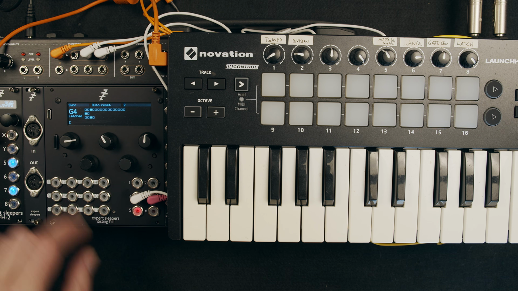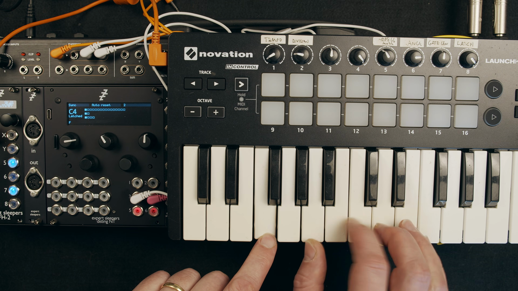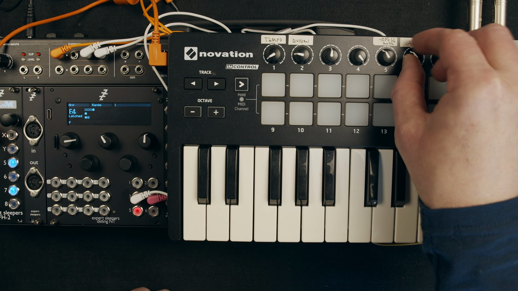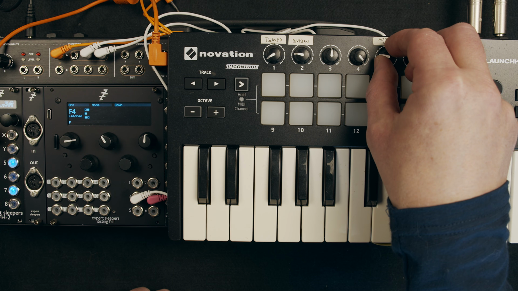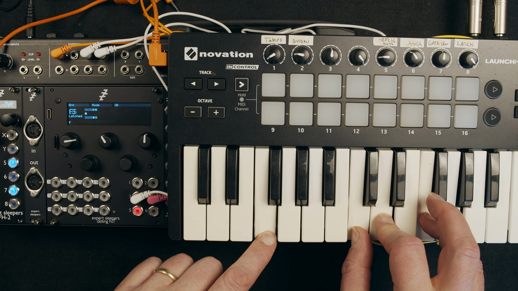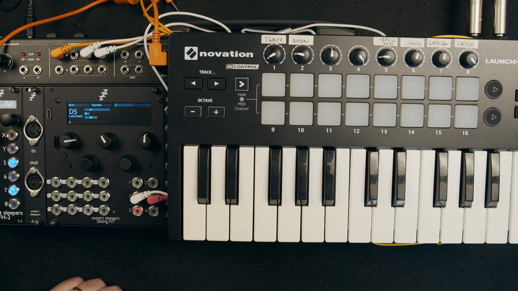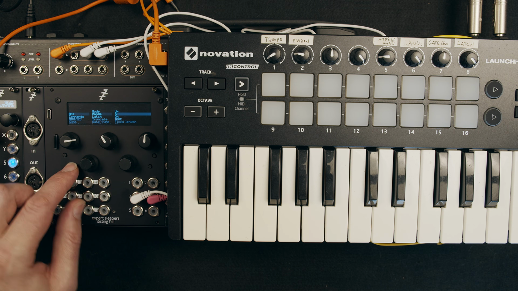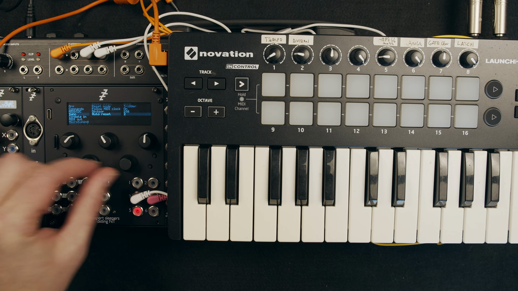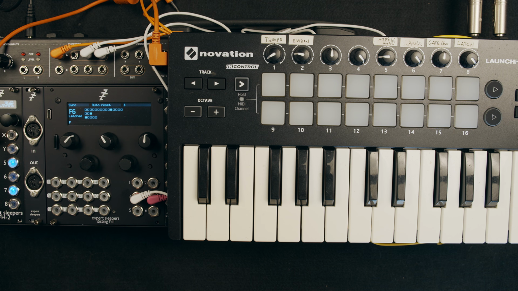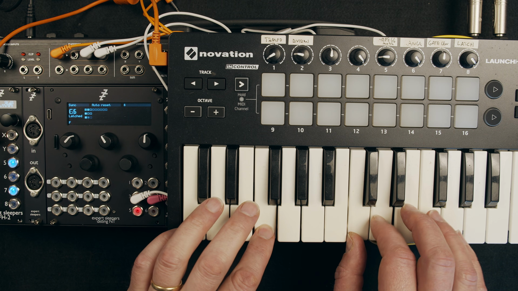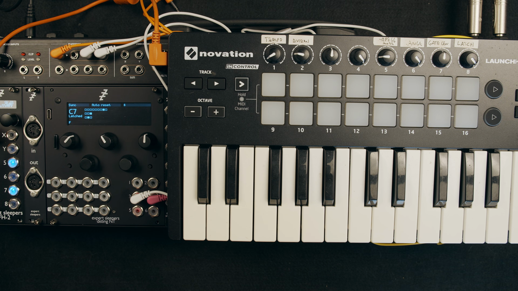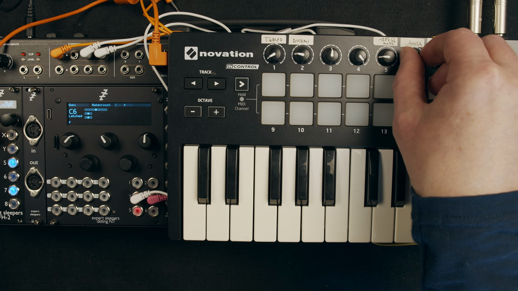So every 2 quarter notes, it's going to reset the pattern. A bit longer. Like so.